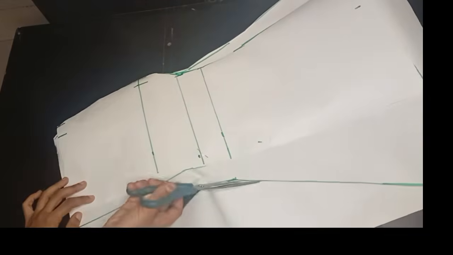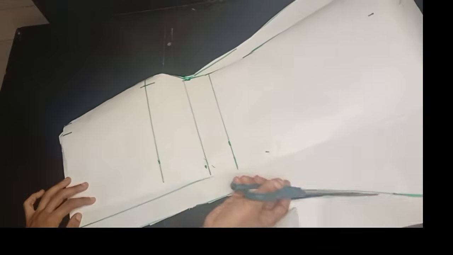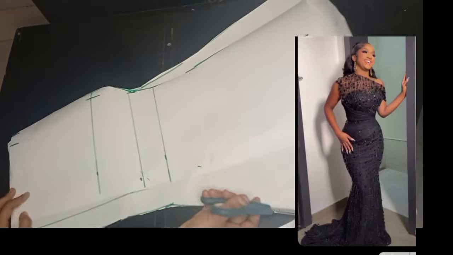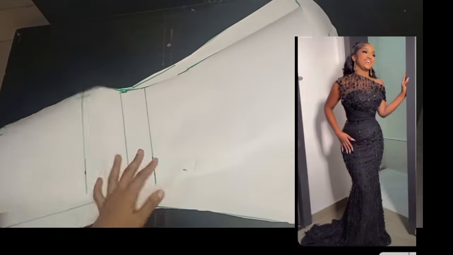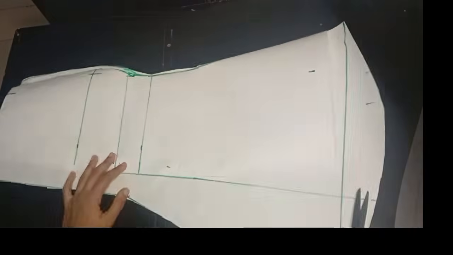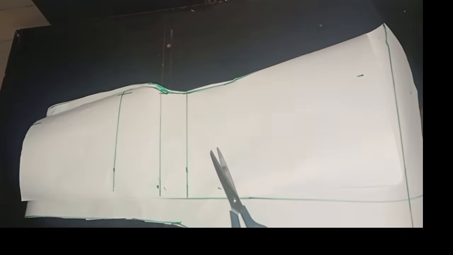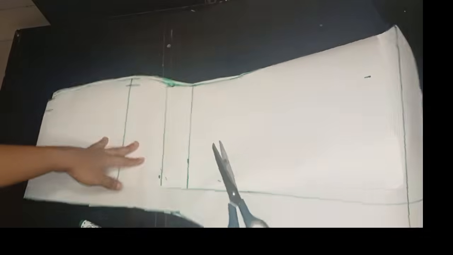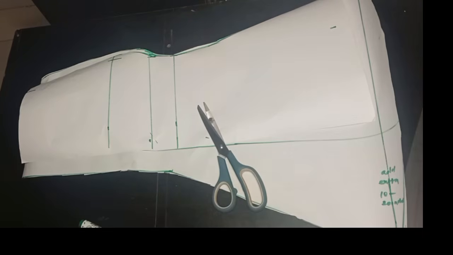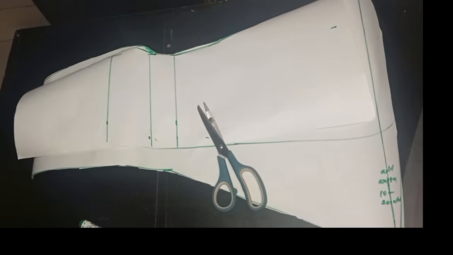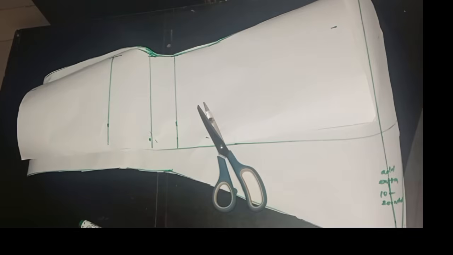Then when you're drafting the back, remember to add extra inches to it, because if you look at this dress, you notice that it exceeded the actual length of her dress. It is very flowy. So whatever you are going to use is going to be extra from the original length in order to cover up. So this is what I have for the skirt pattern.